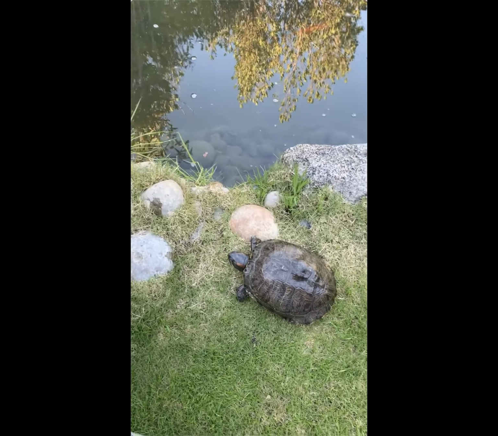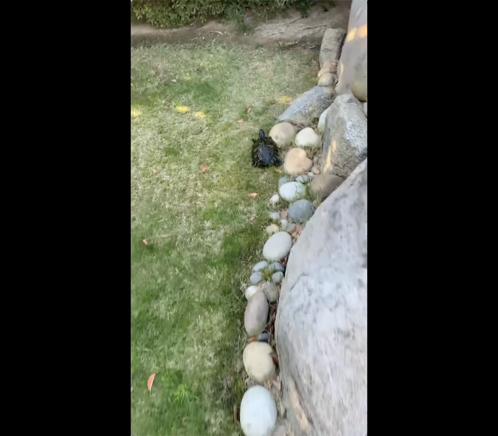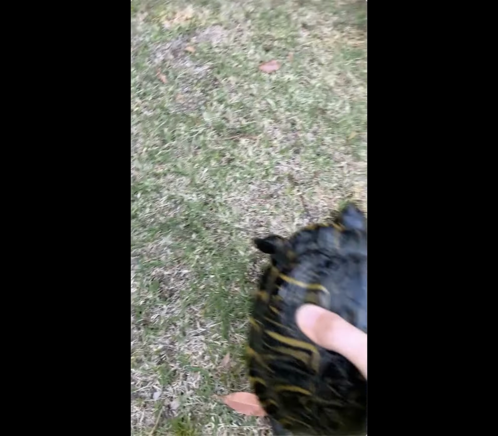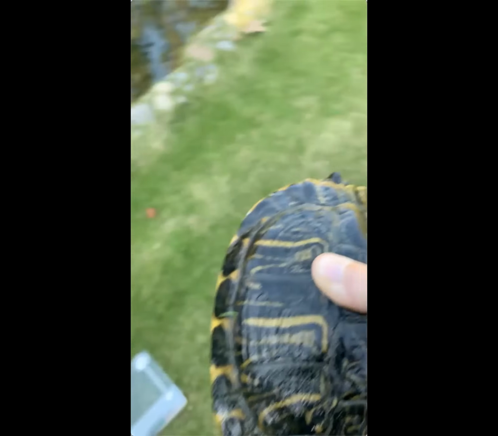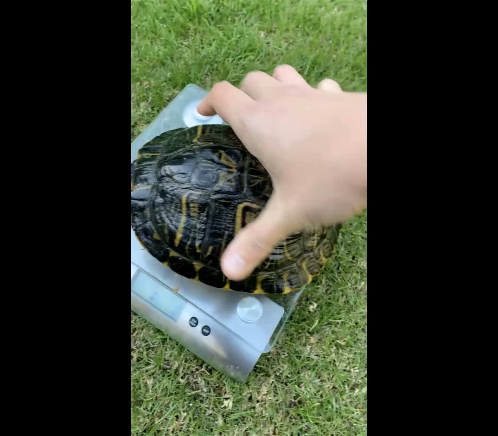All right. So Fiona is 2.5 pounds, and now we need to go and get Spike back because he escaped his enclosure. So Spike is our second turtle that we captured today. Spike, how much do you weigh?